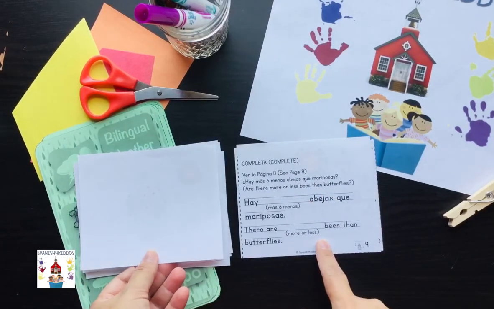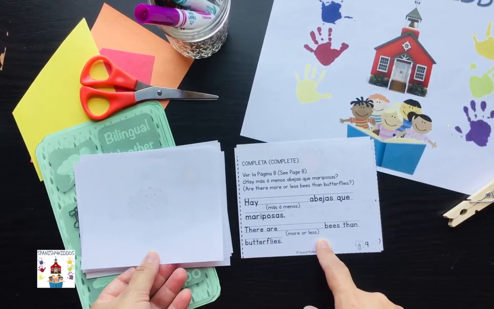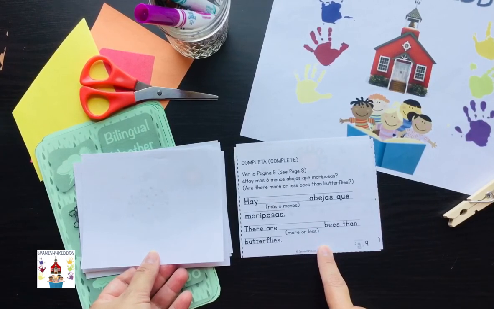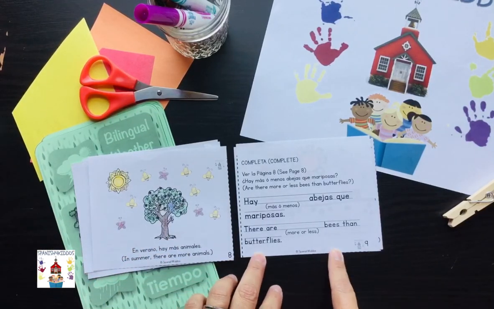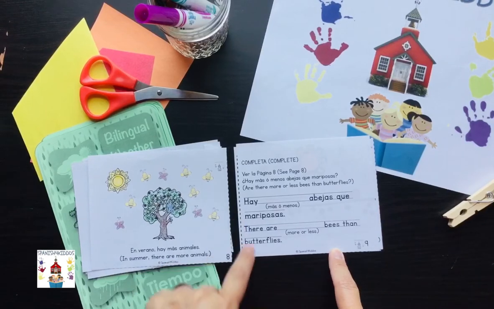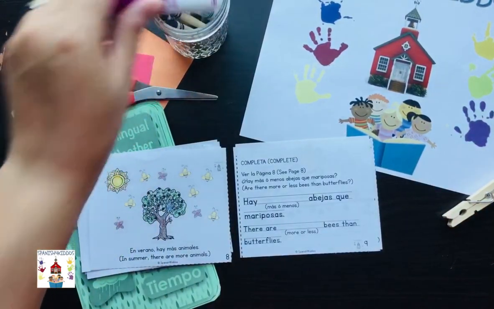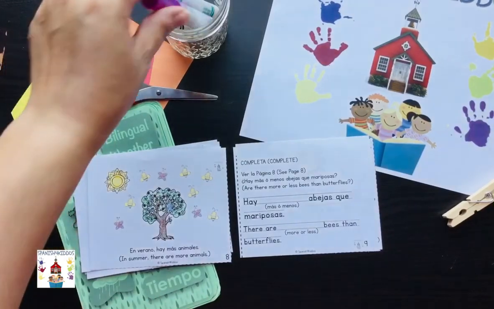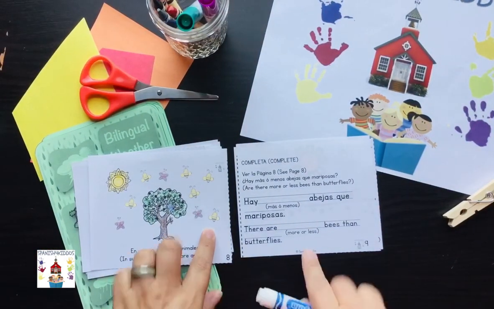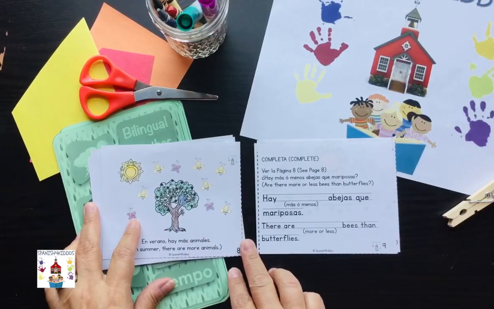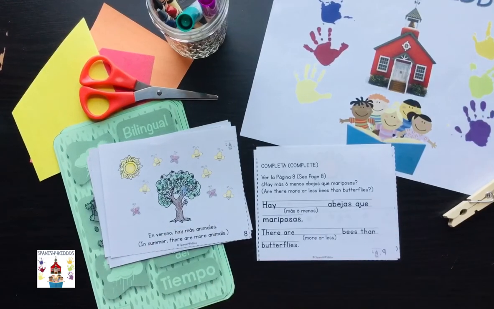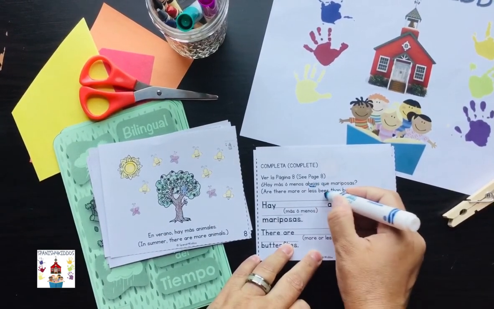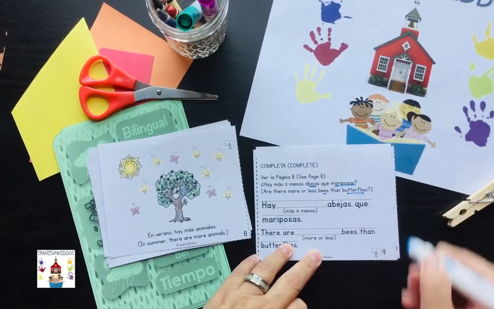And so here's where we go to actually use our page number 8 to answer the question. Ver la página 8. See page 8. ¿Hay más o menos abejas que mariposas? Are there more or less bees than butterflies? And so here are the 2 different options that you have. And one of the things that I recommend, maybe I'll grab a different color here, is to go back here, and before you fill this out, to count what those are. So you have bees here, abejas, and then mariposas, butterflies.